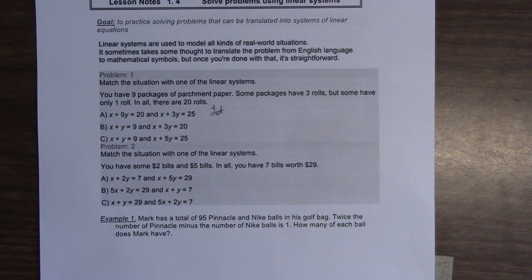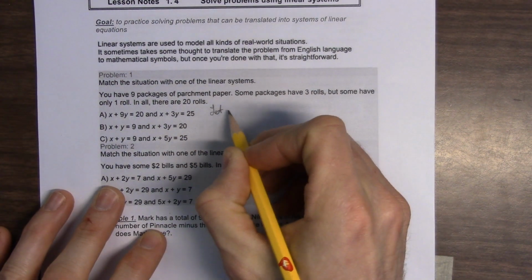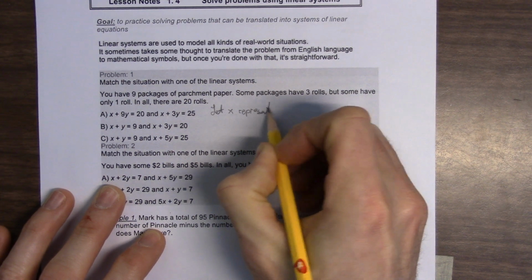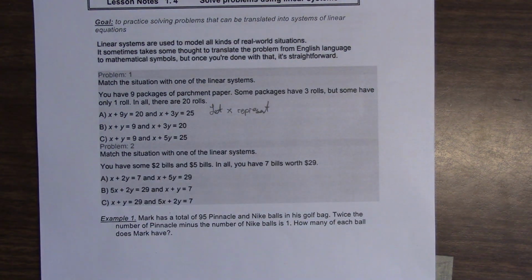Where is the paper? Here it is. Switch to a pen. I think it'll be easier to see. Maybe not.